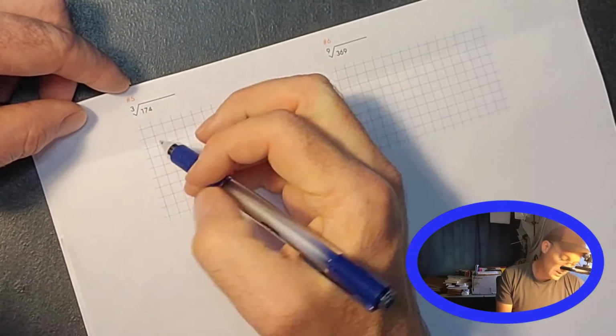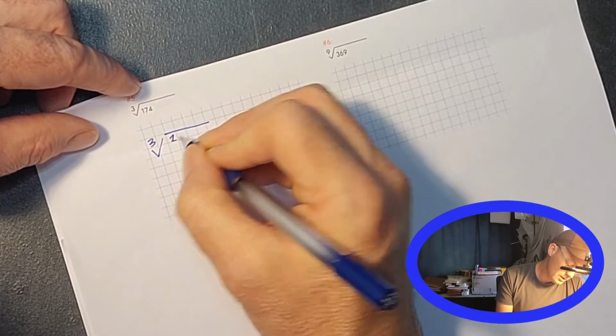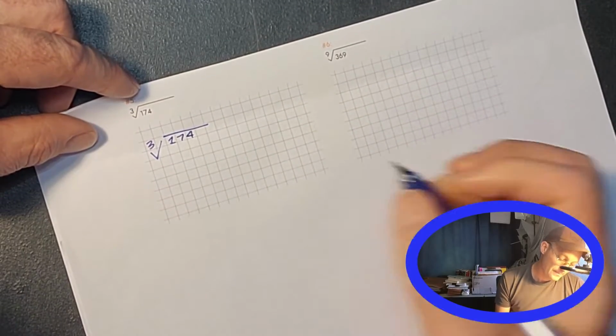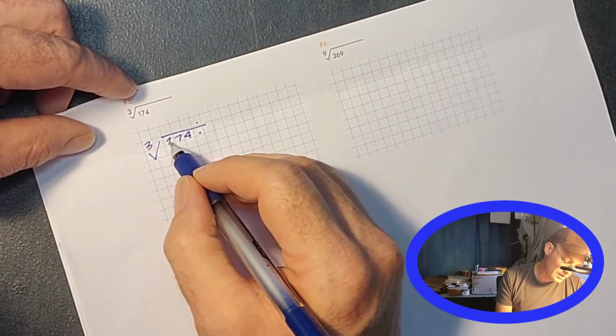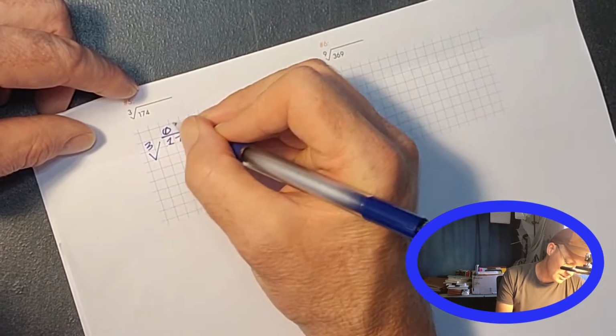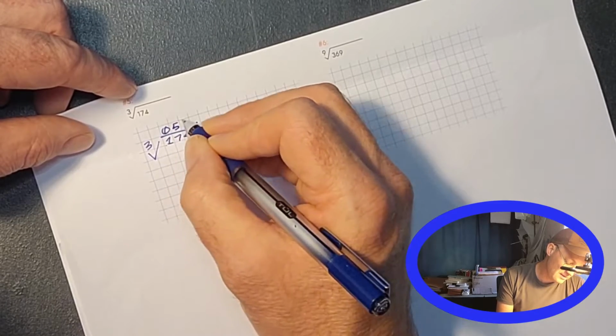Okay, so next one we got 3 going into 174. So 3 goes into, let's put our decimal, placeholder decimal in. 3 goes into 1 0 times, so we got a leading 0, placeholder 0. Okay, 3 goes into 17 5 times.